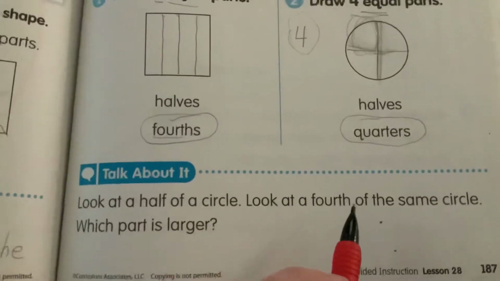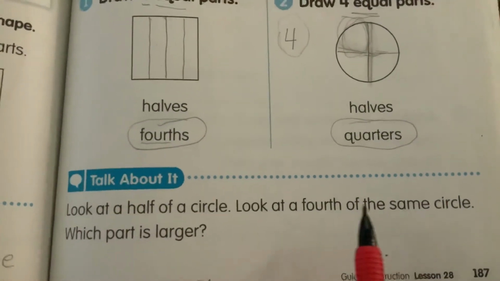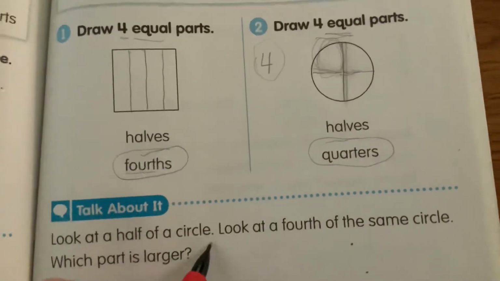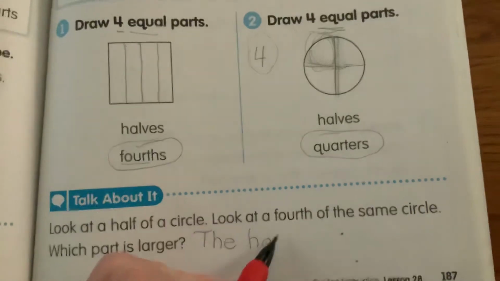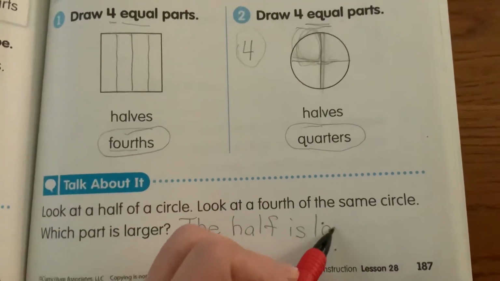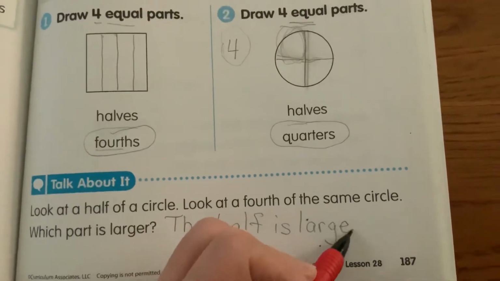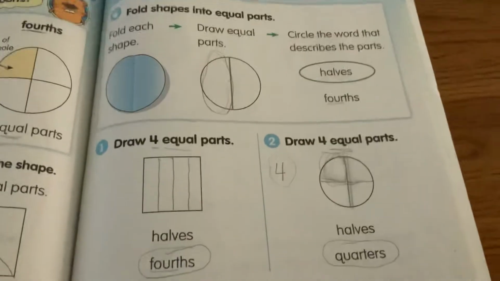So look at a fourth of the same circle. Which part is larger, the half or the fourth? And the answer would be the half is larger. The more you divide it, the smaller it gets.